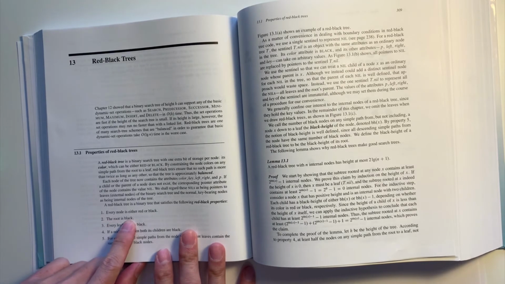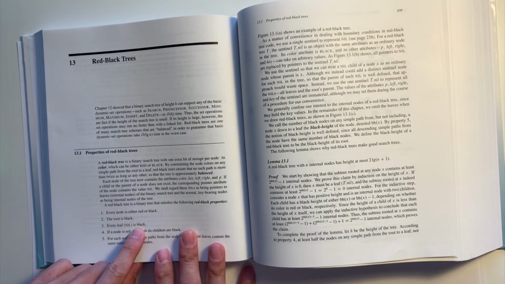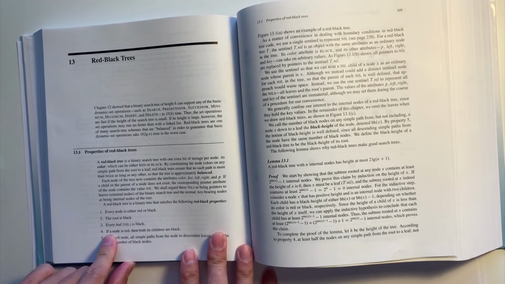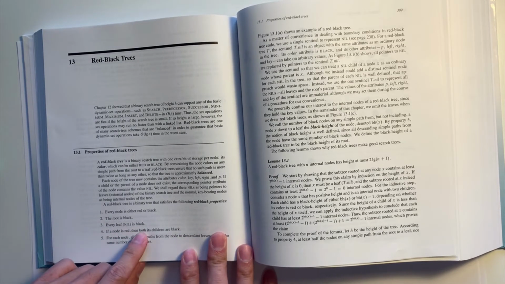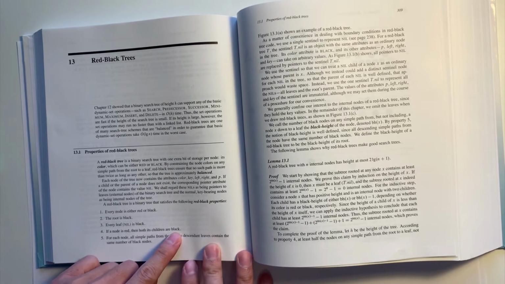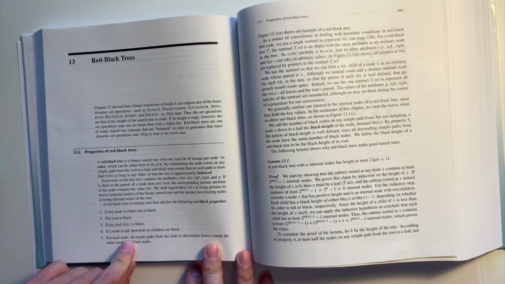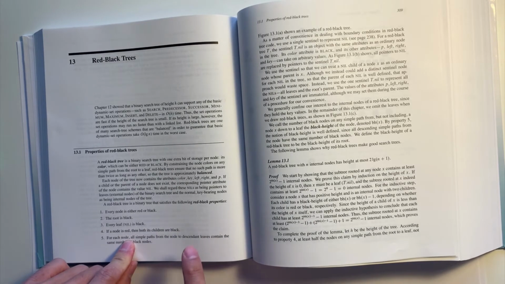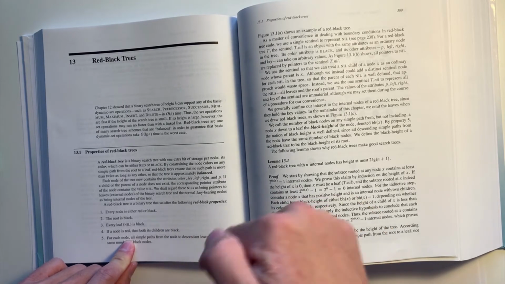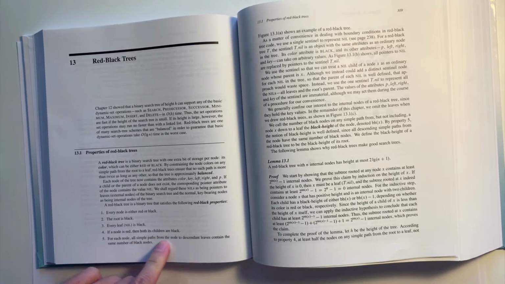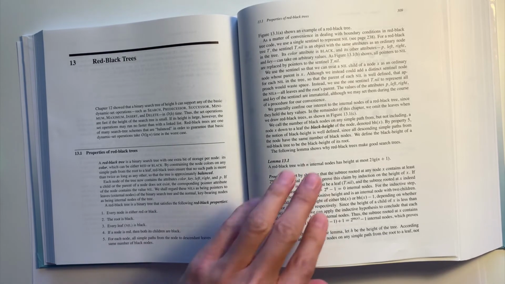The root must be black. Every null pointer is interpreted as black. If a node is red, then both its children must be black. And for every node in the entire tree, all paths starting from that node to the bottom leaf must contain the same number of black nodes.